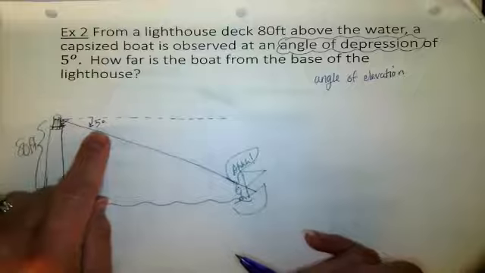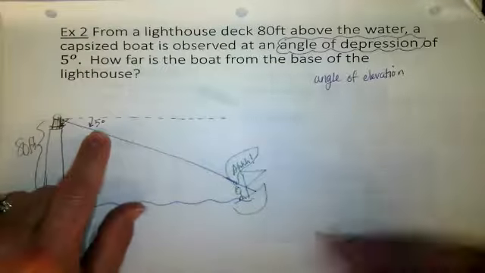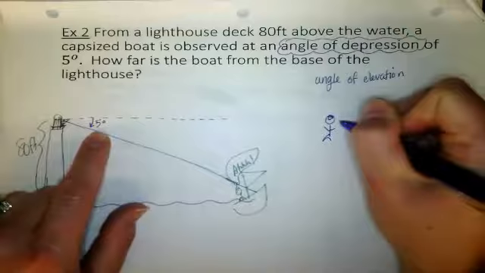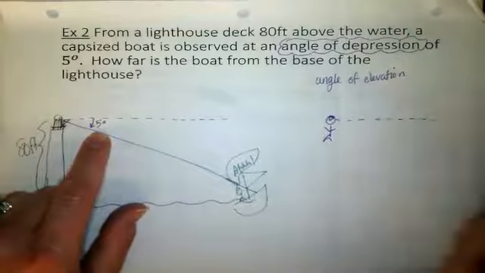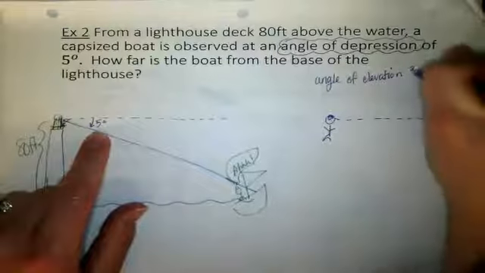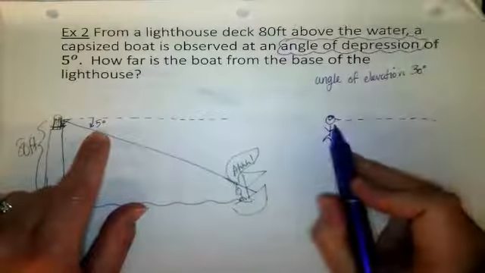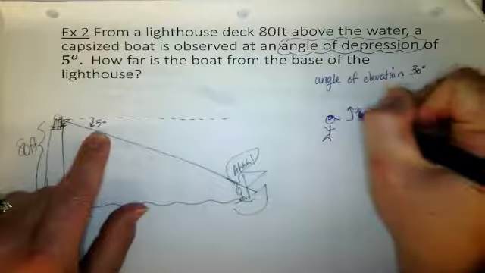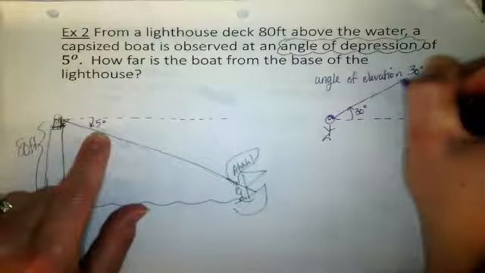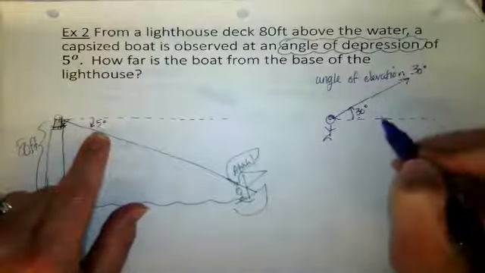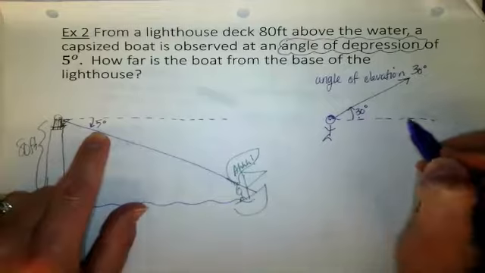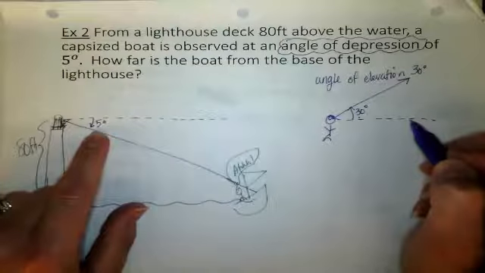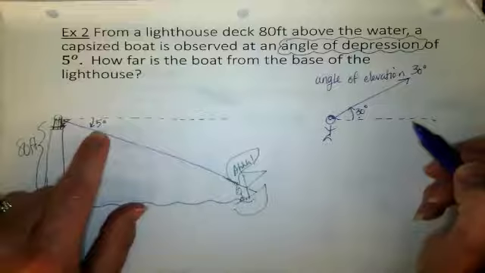When we talk about angles of depression and angles of elevation, we have to reference line of sight, meaning the horizontal. An angle of elevation of 30 degrees looks like this. If I'm looking straight ahead, then I have to elevate 30 degrees. There is my angle of elevation of 30 degrees from horizontal. Does that make sense to you? They always have to be from horizontal.